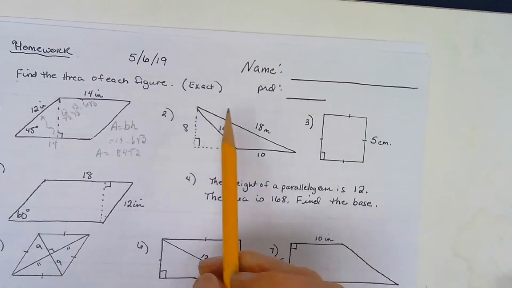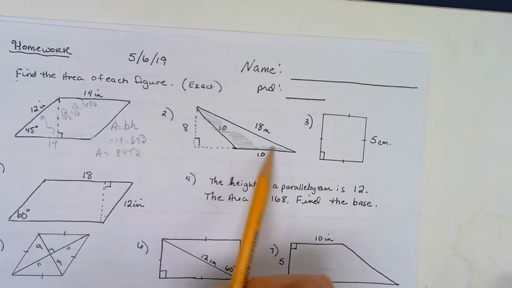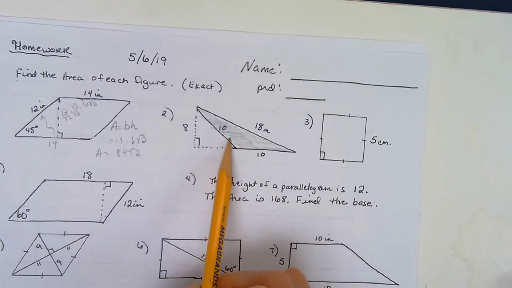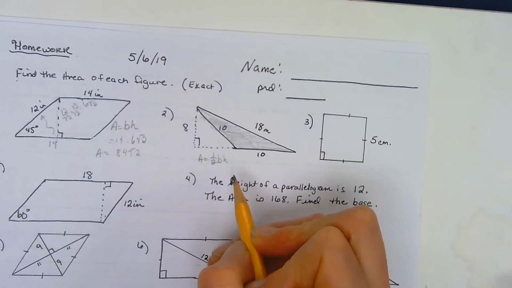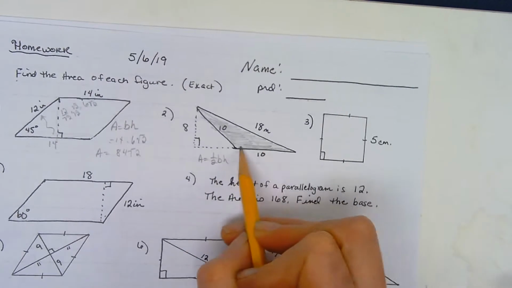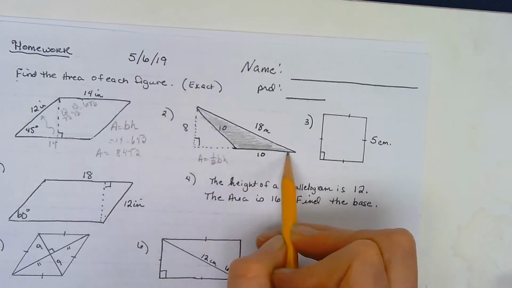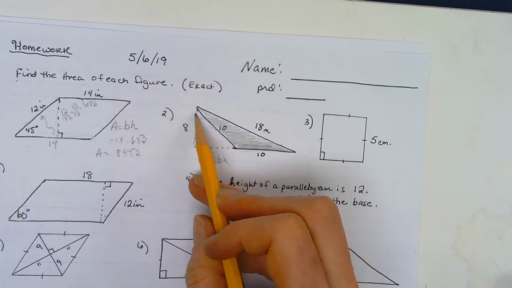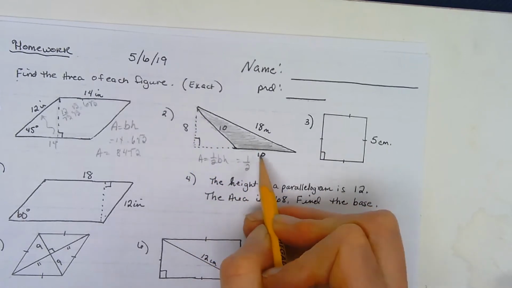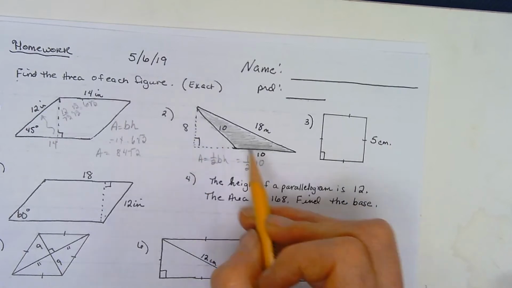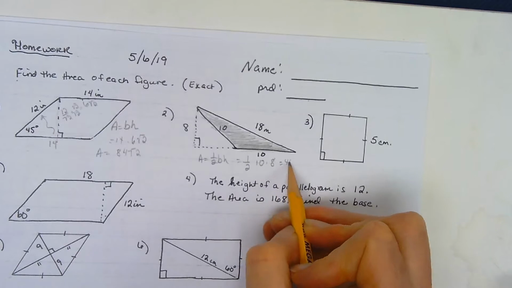Number 2, to find the area of this triangle, and it can get confusing if you don't remember that this is the triangle we're looking for the area of. Area equals 1/2 base times height. The base of this triangle that this height is drawn to is this base right here, 10. The height happens to fall outside of the triangle. It's 1/2, base is 10, and the height is outside, times 8. So that's 5 times 8 equals 40.